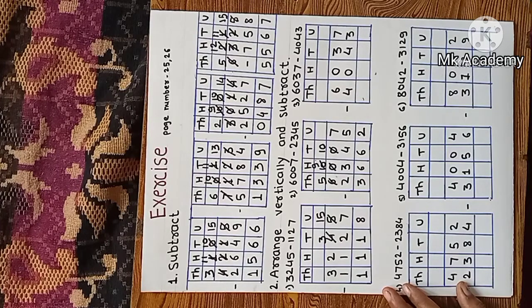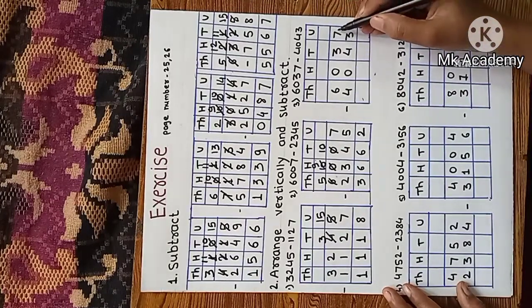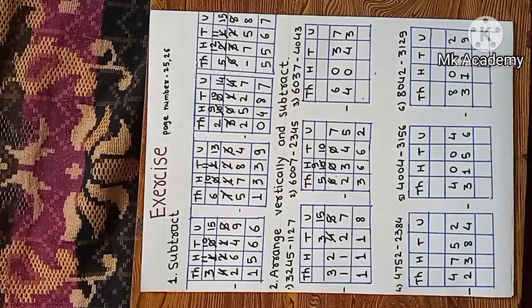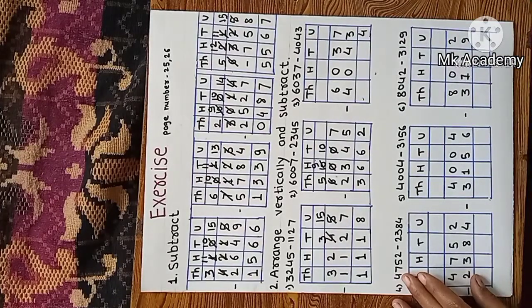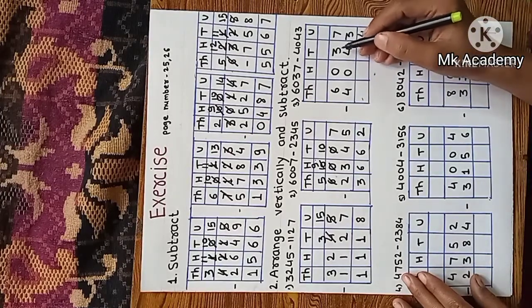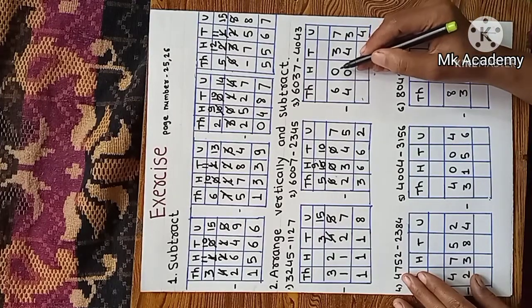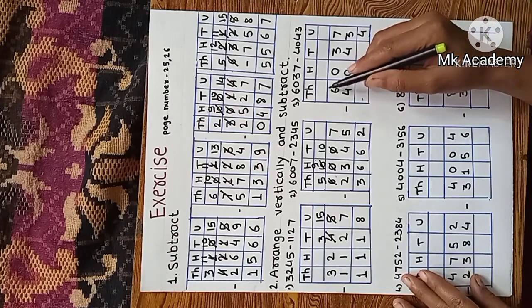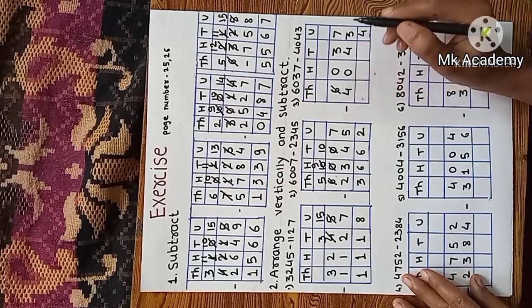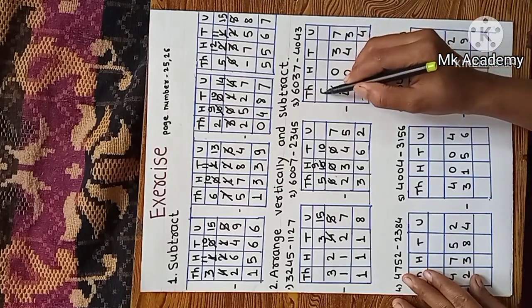Now third example, 6037 minus 4043. Now we subtract this by doing vertical arrangement. Start from unit place. 7 units minus 3 units. How many units remaining? 4. 3 tens minus 4 tens. How many tens remaining? This is possible? Not possible because 3 is small and 4 is big. Therefore we can borrow from 100. Here 100 have 0. Therefore we cannot borrow from this. Therefore we can borrow from 1000. Here 6000. We can borrow 1000. How many thousands remaining here?